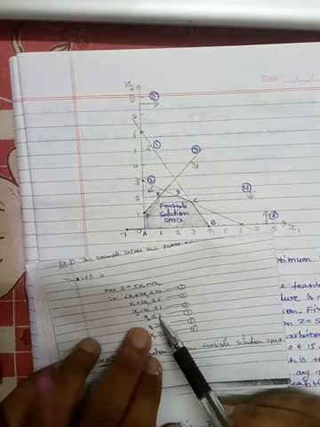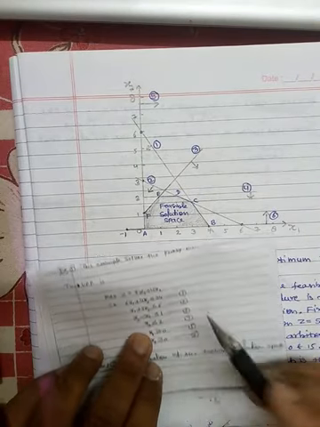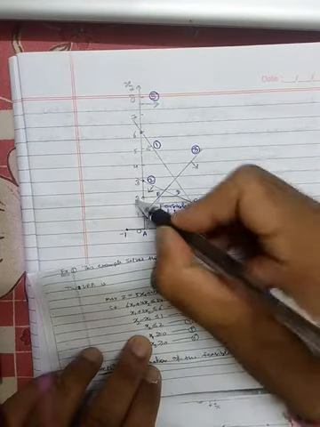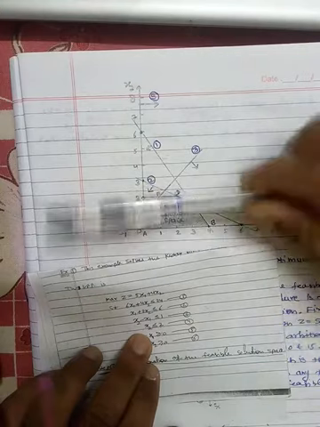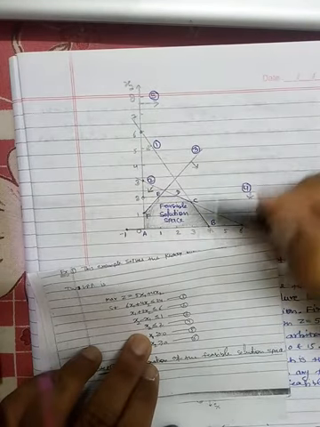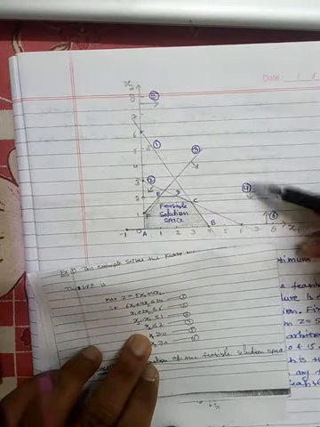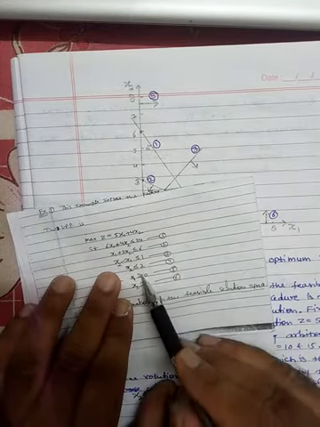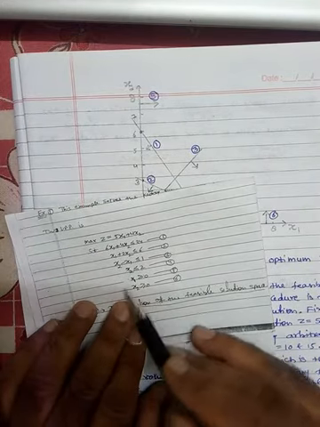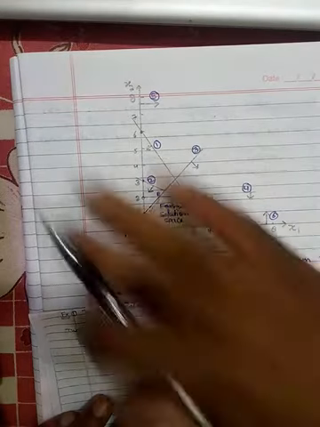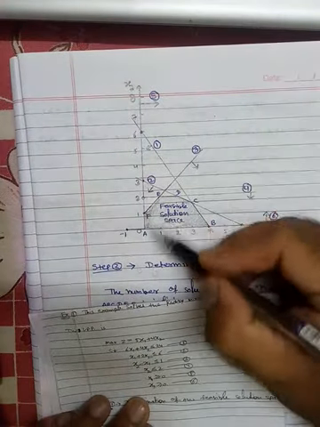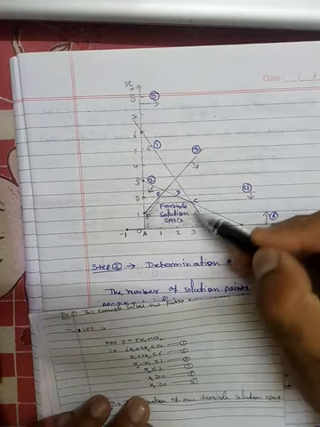Now the fourth constraint, x2 is less than or equal to 2. So this is the line x2 equal to 2, and this region is the fourth constraint. And the constraints 5 and 6 are nothing but the positive axes. Ultimately the common area will be this shaded part.